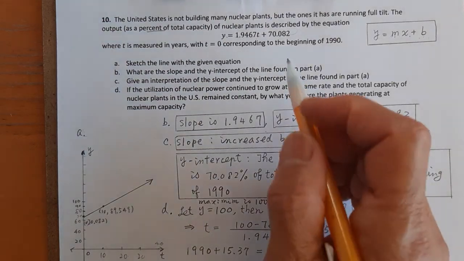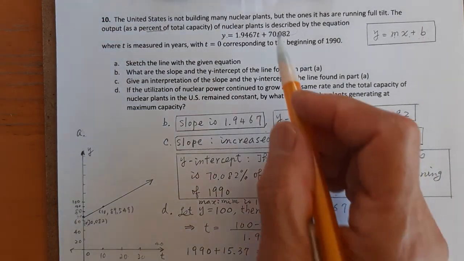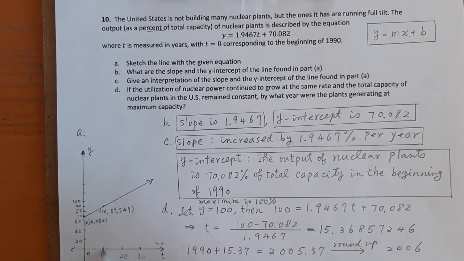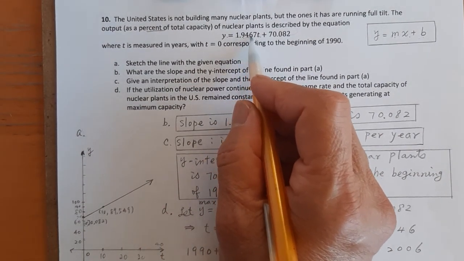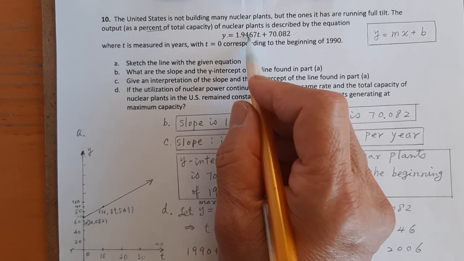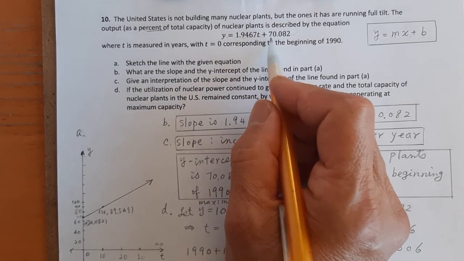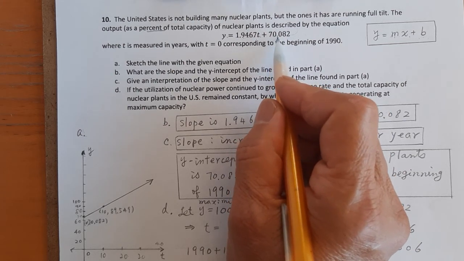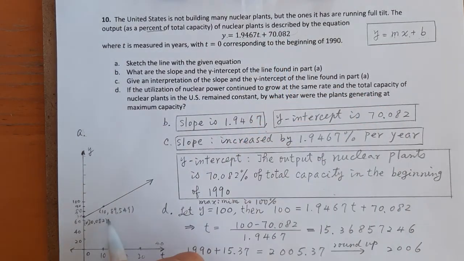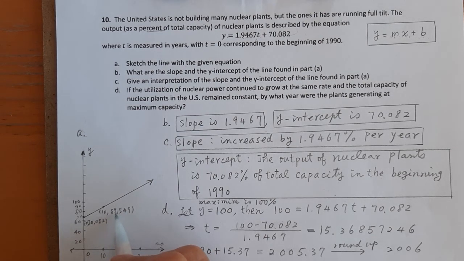And you can find other points, like t equals 10. Times 1.9467 is 19.467. Add 70.082, and you get 89.549, very close to 90.